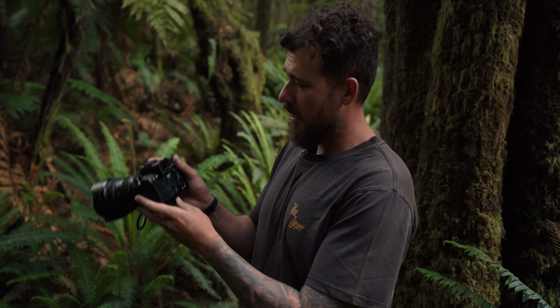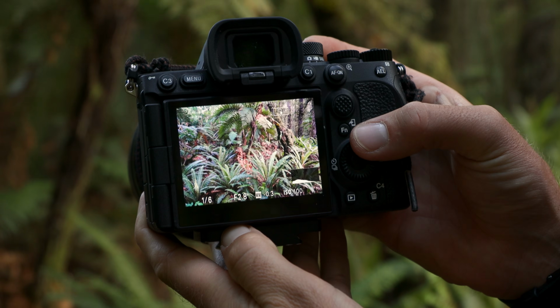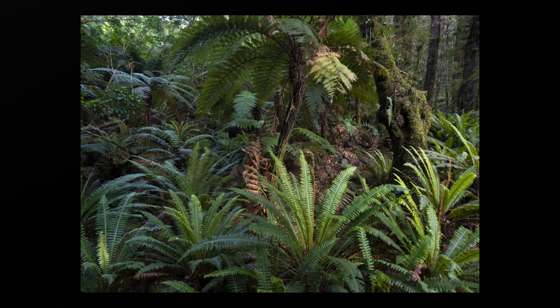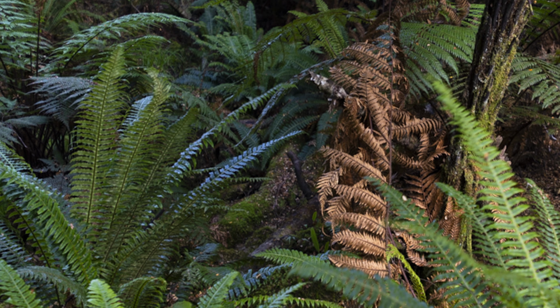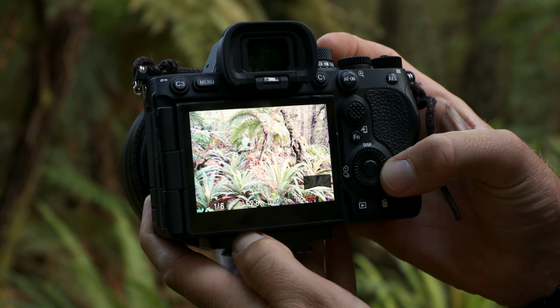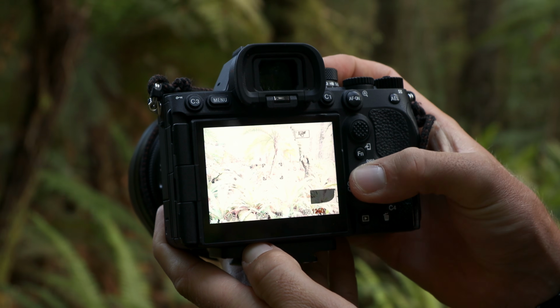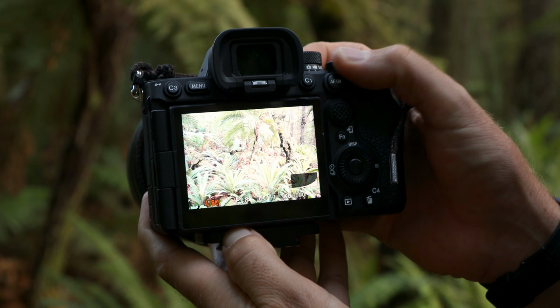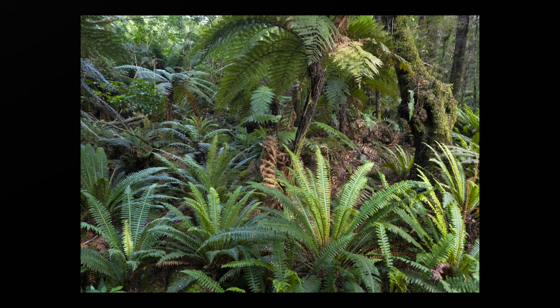So if we take an image now at ISO 100, we can see that the exposure is pretty much bang on. I'm going to shoot that frame and you can see the results there. When we zoom in, you can see there's low noise. As I increase the ISO up to 1000, the exposure gets much brighter. So we're right up to 5000 now. If I increase the shutter speed and take an image, we can zoom in and see the results and you can see the noise difference.